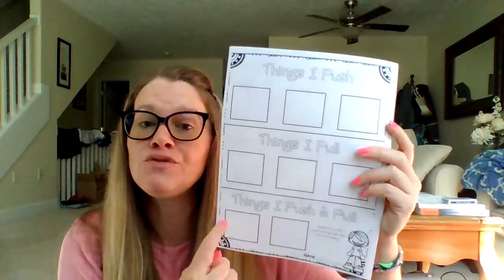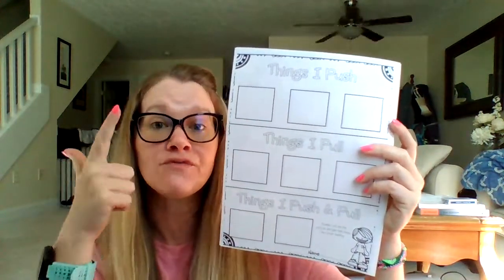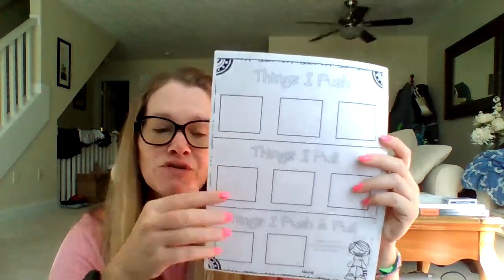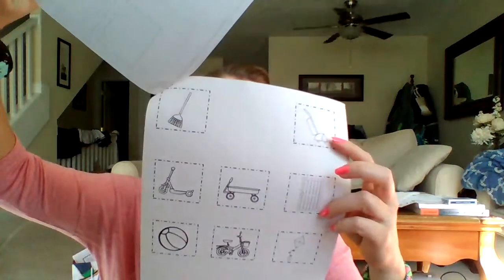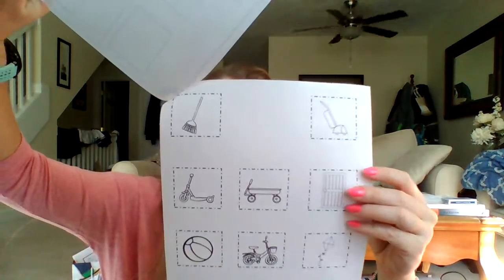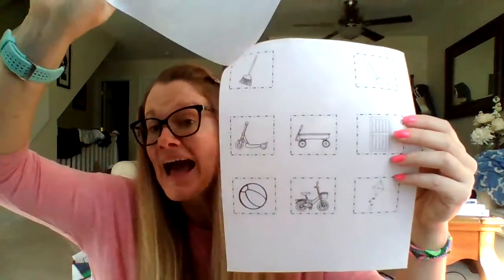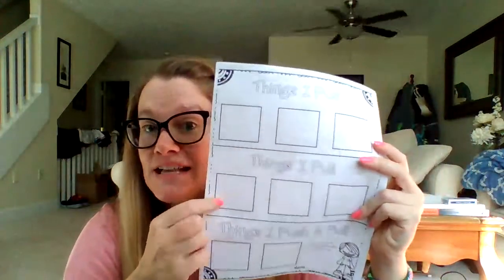So I would do things that you push and pull first to make sure you don't glue them in the wrong spot. So you have a broom at the top, a vacuum, a door, a wagon, a scooter, a ball, a bike, and a kite. So think about things that you can push or pull or do both. Okay? Then math activities for today.